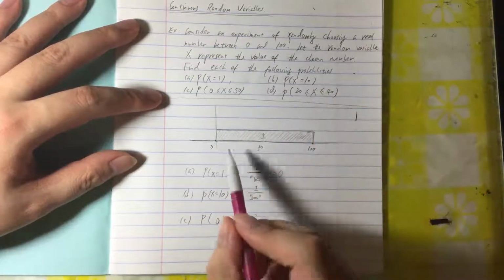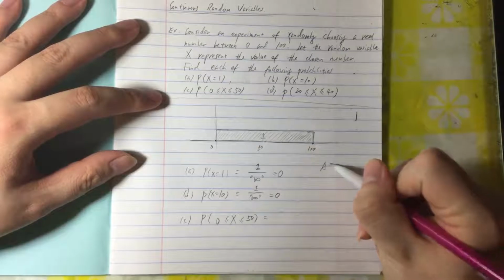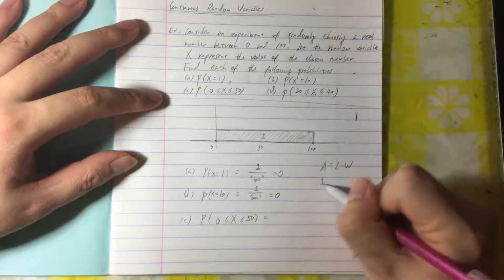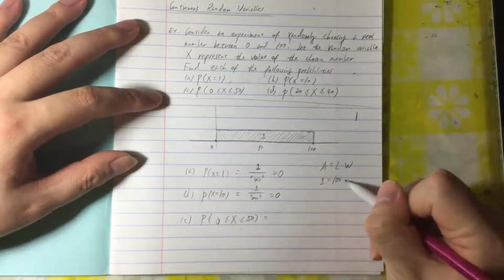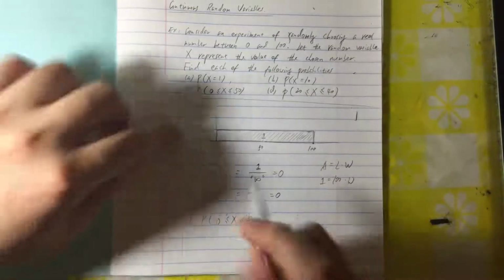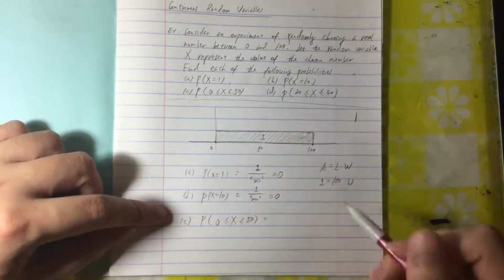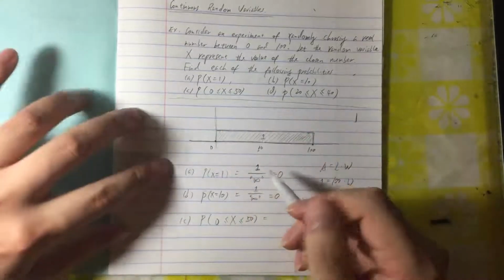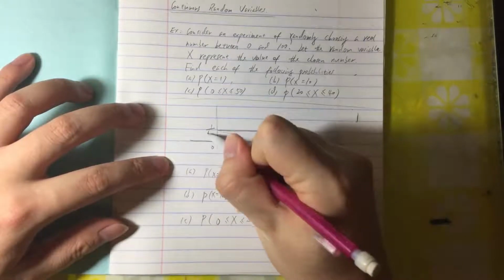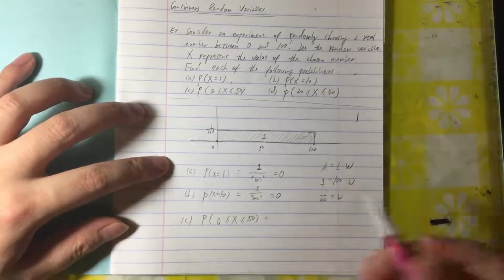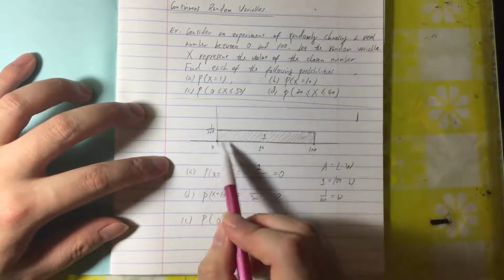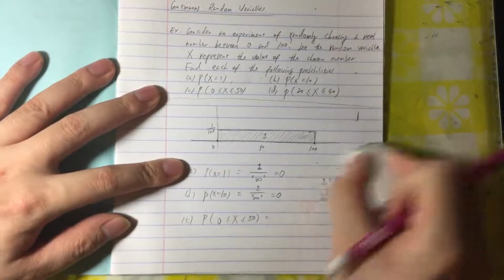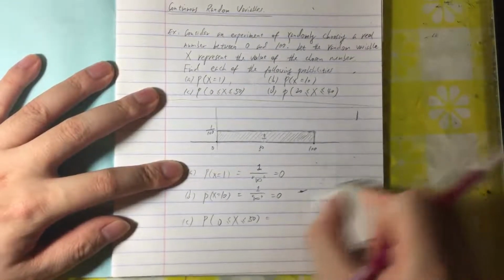The area is length times width. If the total area must be 1 and the length is 100, what should the width be? Solve the equation for width. Width must be 1 over 100. Length is 100, width is 1 over 100, then length times width is 1. That's the total area. Now let's use area to represent probability.